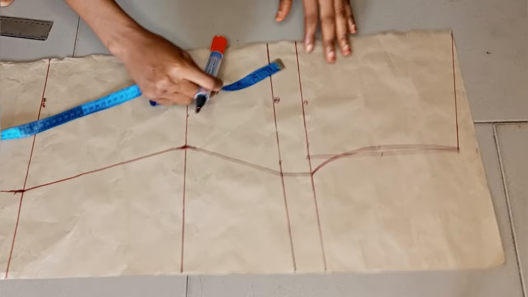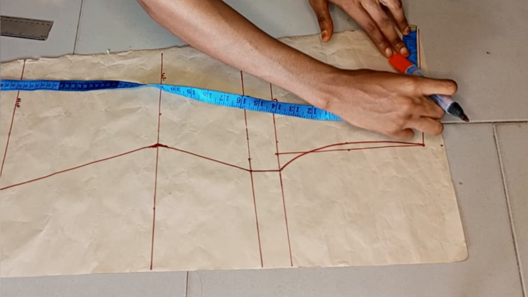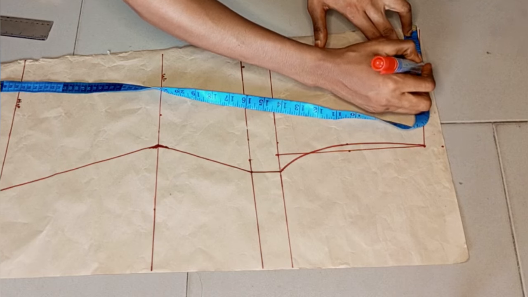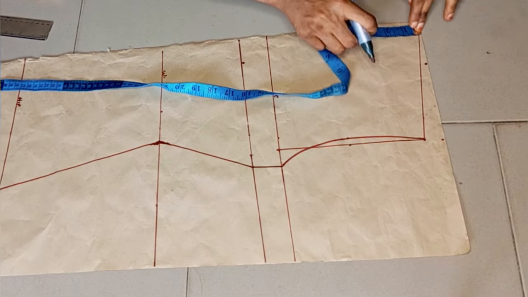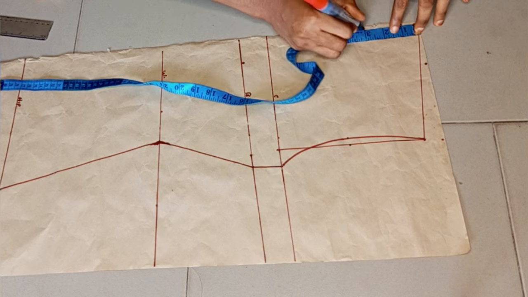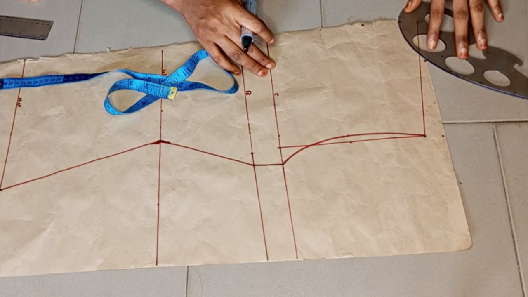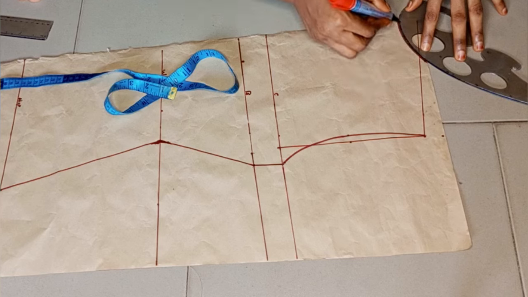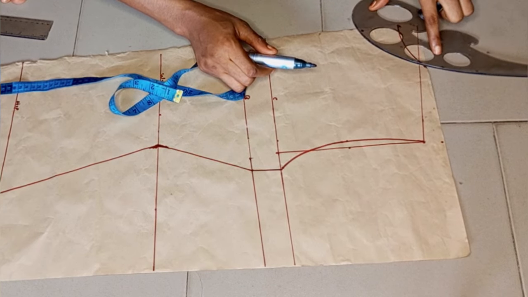So I'll come to the top of the paper here and mark my neck. So I'm using 3 inches for the neck width. Though we don't need this neck for our tutorial, since we are drafting the basic block, I will mark it anyway. So for the neck depth, I mark 1 inch for the back and 3 inches for the front. So I'll go ahead and connect all points. So I'll use another different color for the front.